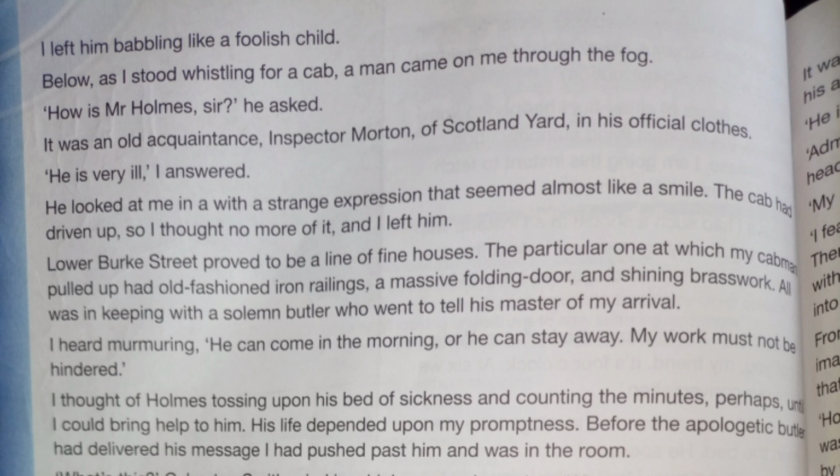The location which he ascended was a place which had fine houses. It means that the people who were living there were very rich because the houses were so beautiful. The particular one in front of which the cab stopped was a house with old-fashioned iron railings, a massive folding door, and a shining brass work. So he went in there. There was a solemn butler who went to tell his master of his arrival. Basically, a solemn butler is a very serious or formal servant with a high rank, who has to manage all the chores of the house. So he went to his master, Mr. Cleverton Smith, and told him about his arrival.